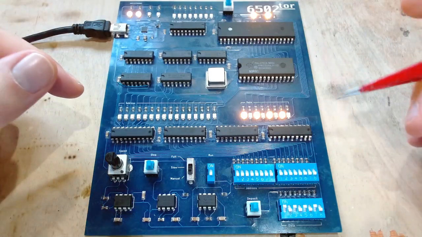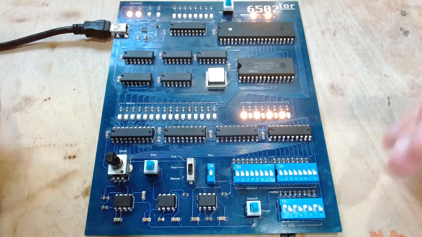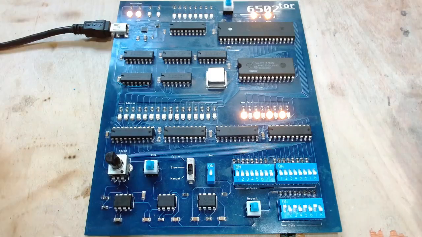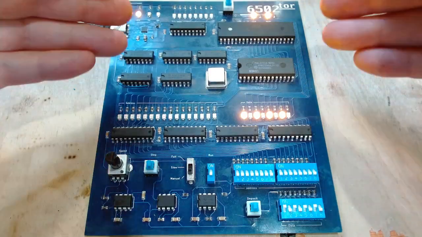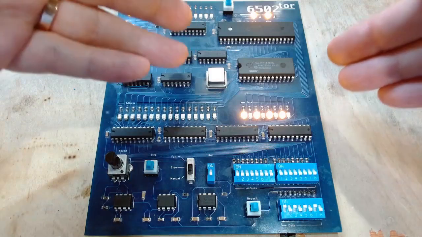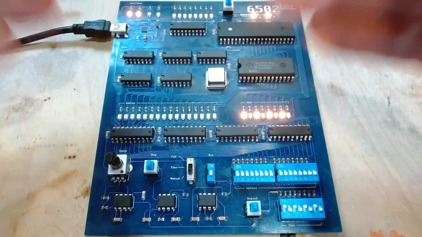Is you go to FFFC and you put in your startup address, and when the CPU restarts, it's going to look at that address, grab the address you put in there, and then load that address and start executing code at that address.